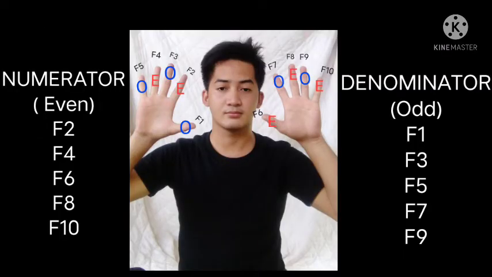Even numbers are the numerator, which are finger 2, finger 4, finger 6, finger 8, and finger 10, while the odd numbers are the denominator, which are finger 1, finger 3, finger 5, finger 7, and finger 9.